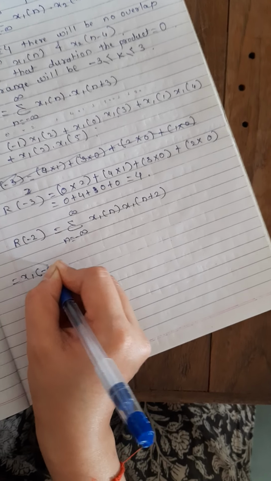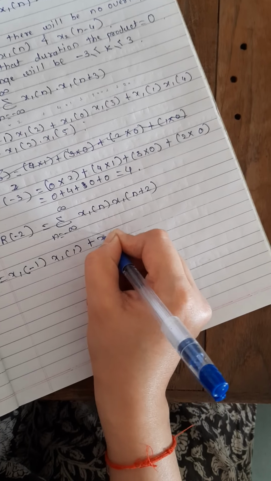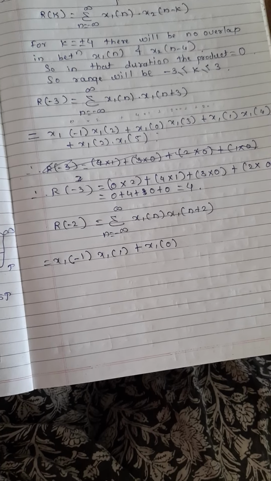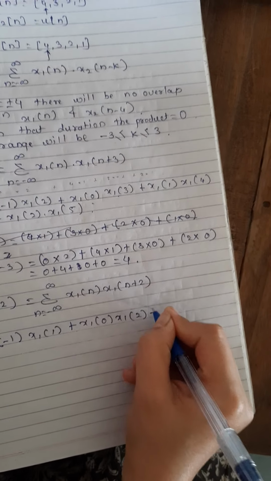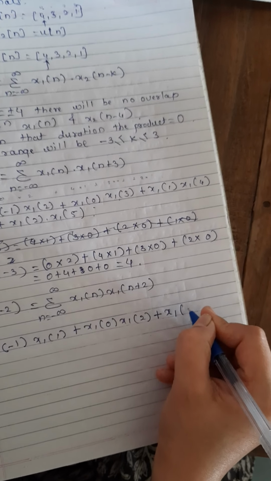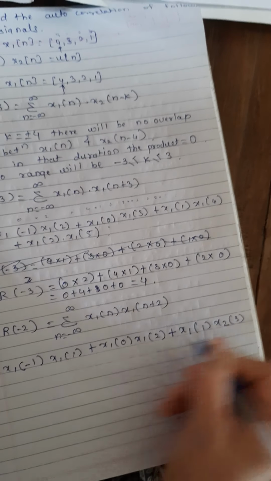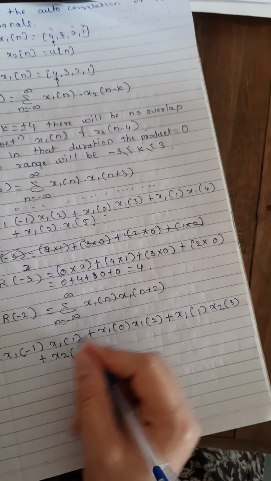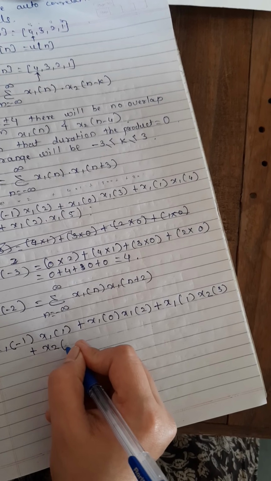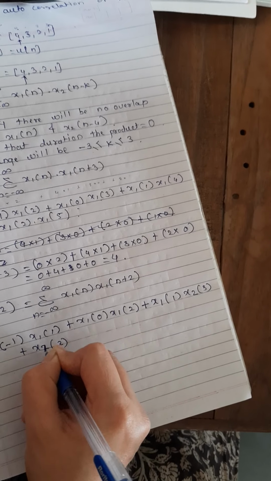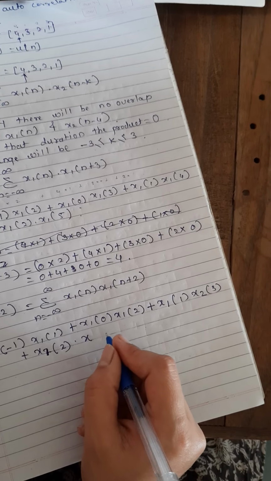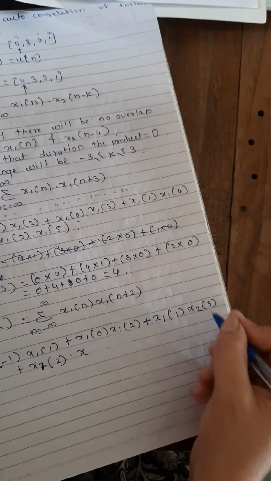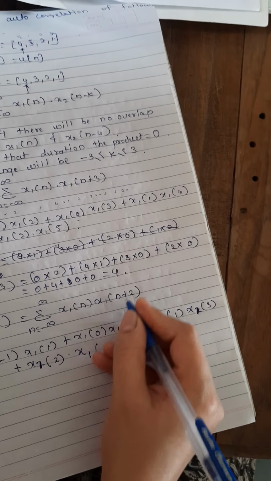So we write here x1 of minus 1, x1 of 1, plus x1 of 0, x1 of 2, plus x1 of 1, x1 of 3, plus x1 of 2, x1 of 4.